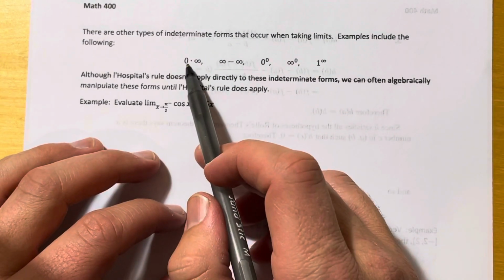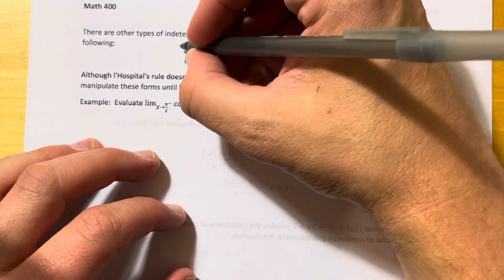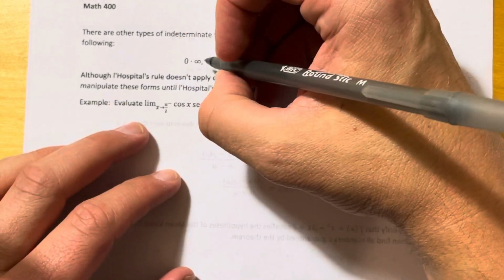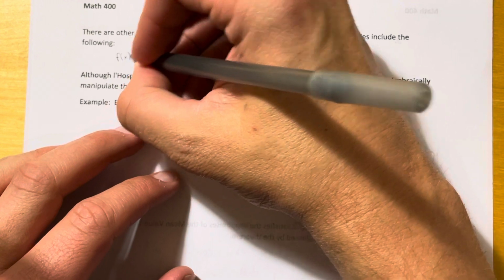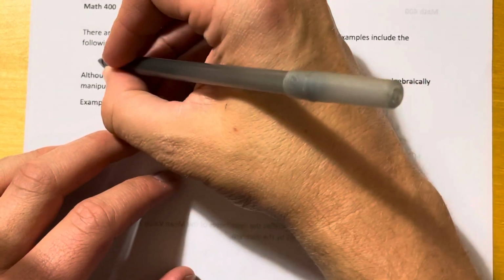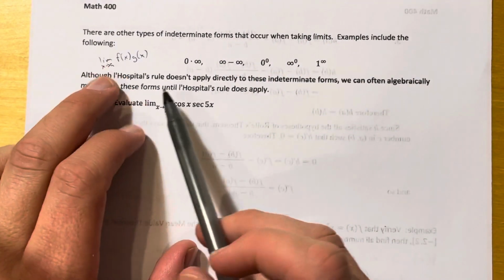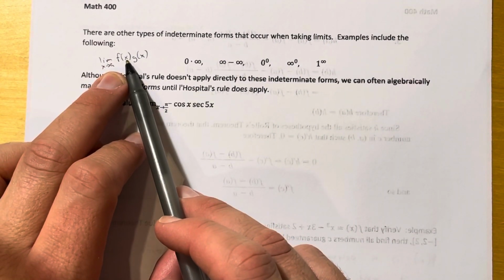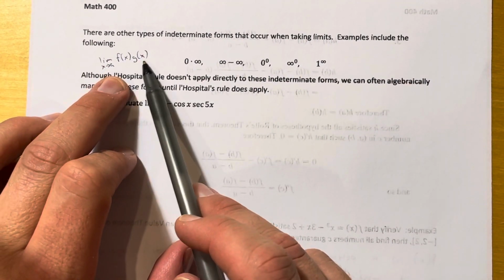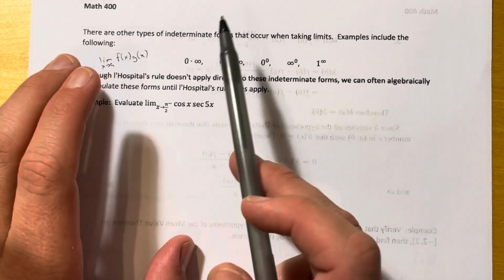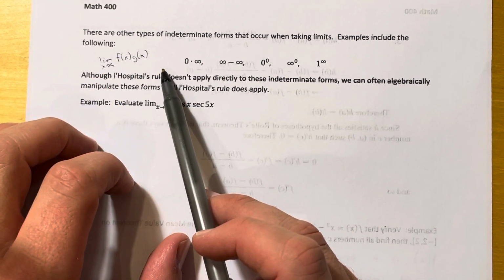So for example, 0 times infinity is an indeterminate form where you have a function like f of x times g of x, limit as x approaches a, where one of the functions will go to 0 as x goes to a, and the other one is going to infinity or negative infinity as x is approaching a.